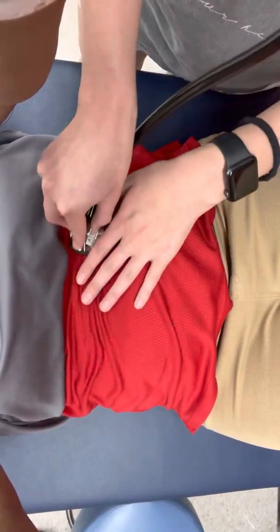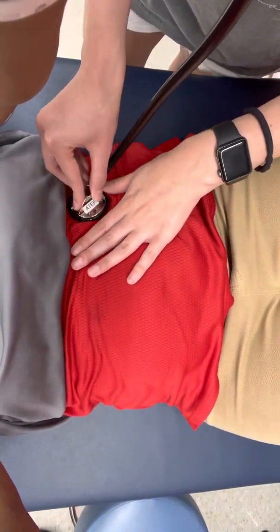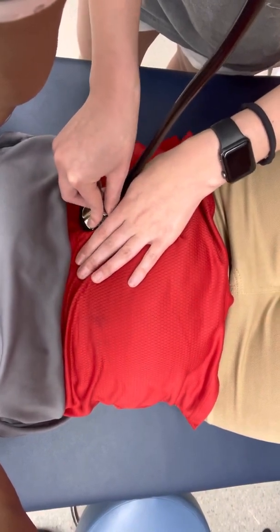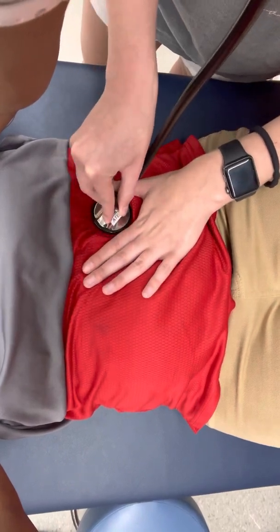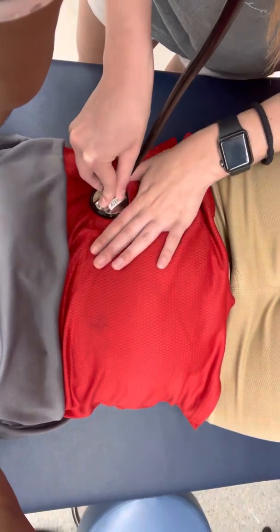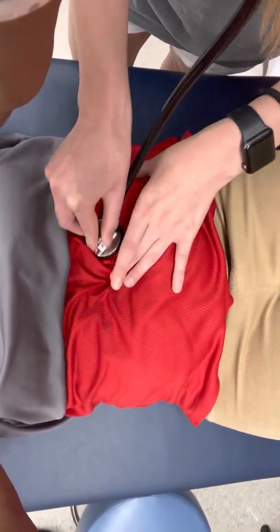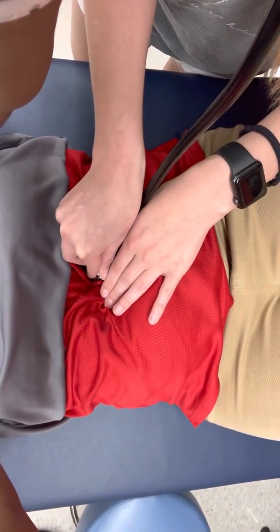Moving over to the upper left quadrant, I can hear her stomach and her right lung and parts of her small and large intestines. And of course her renal artery is over here too. Right in the middle I can hear her aorta pumping.